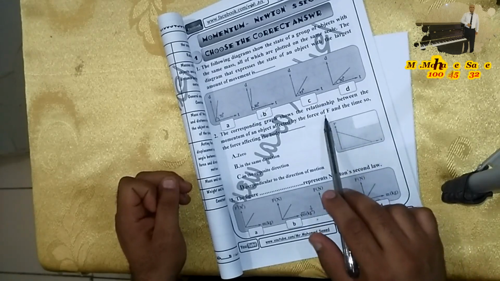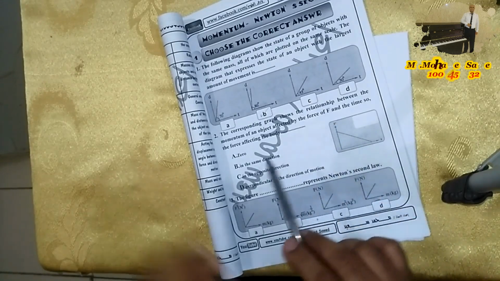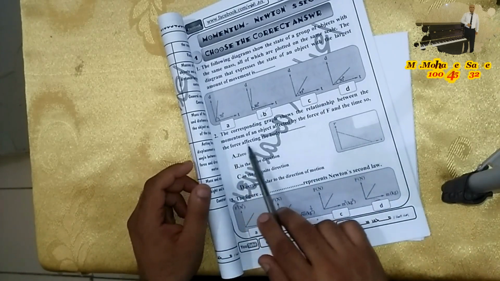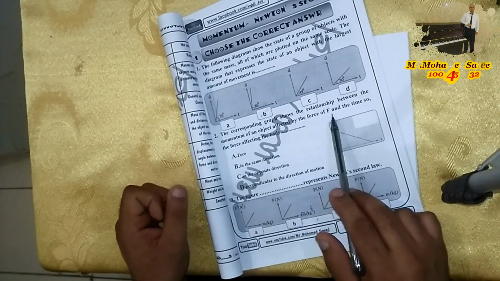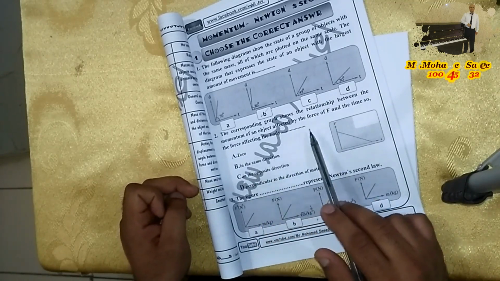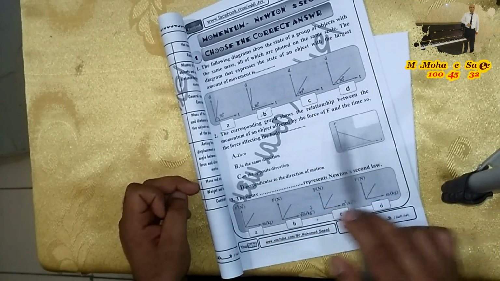So this means that there is a force acting upon this object. So the force affecting the body equals 0? No, because the momentum changes. If the force equals 0, the momentum should be constant.